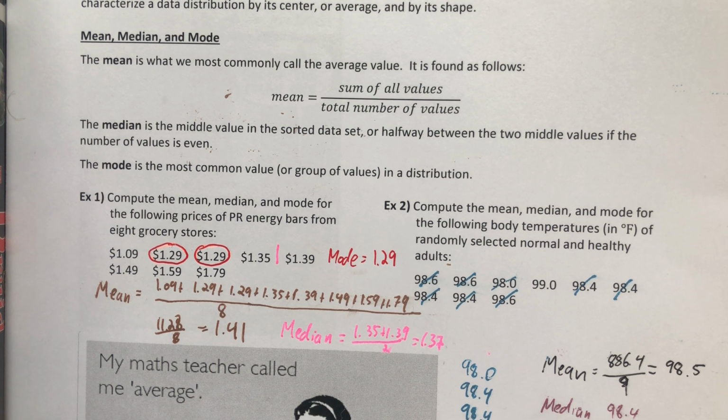To find the median, we're going to find the middle number, and in this case, since there was an even number, it's going to be halfway between $1.35 and $1.39. So we add them up, divide by 2, and the median value is $1.37. And the mode is the one that shows up the most. There are 2 cases where there's $1.29. Everything else just has 1, so the mode is $1.29.